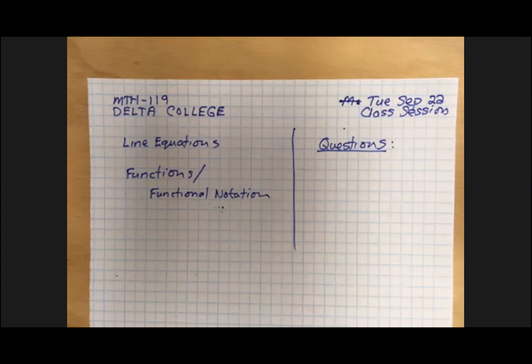Okay, is there any other question you want to throw out there before we start working on equations of lines? Okay, if they come to you, just throw the questions in the chat and we'll get to them.